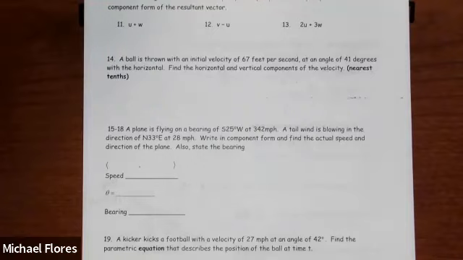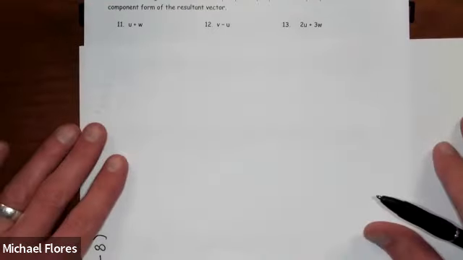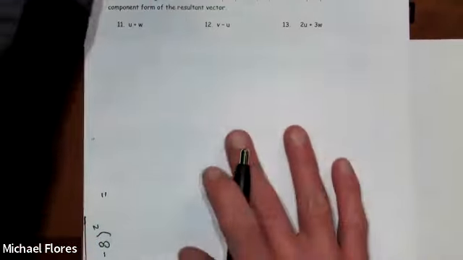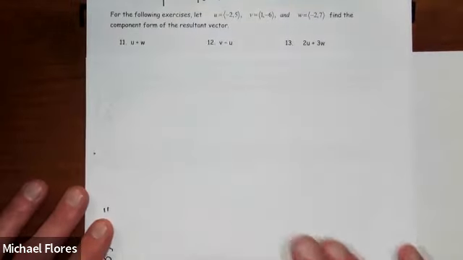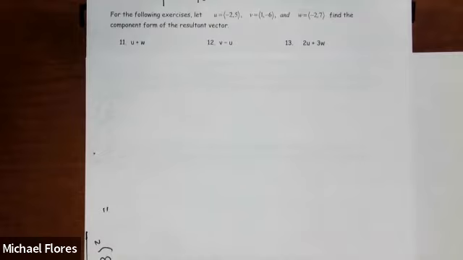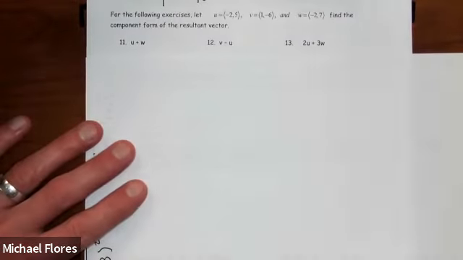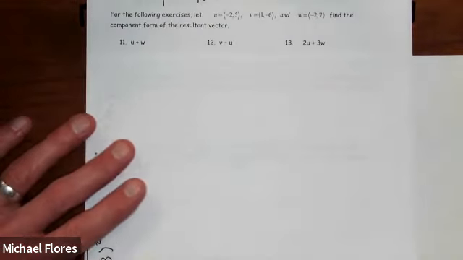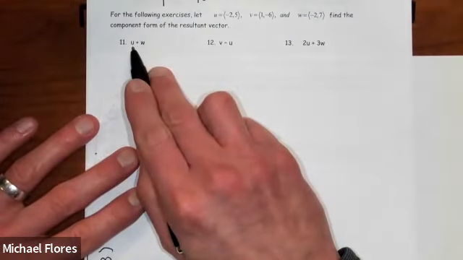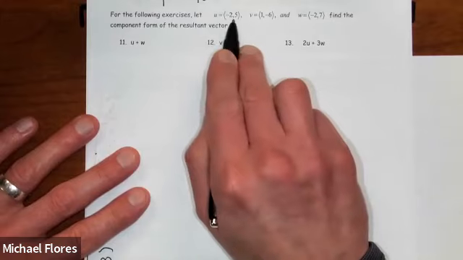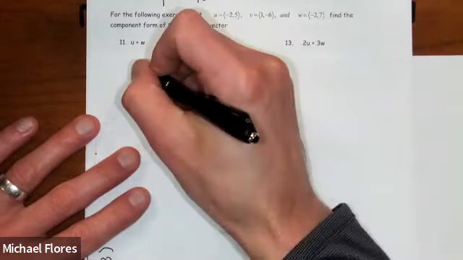Example 11. For the following exercises, it gives you a set of component vectors. Find the component form of the resultant vector. So we're going to start by writing down the component vector of U, which is right there, negative 2, 5.